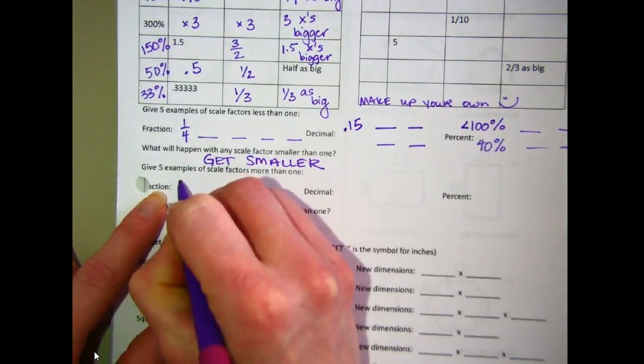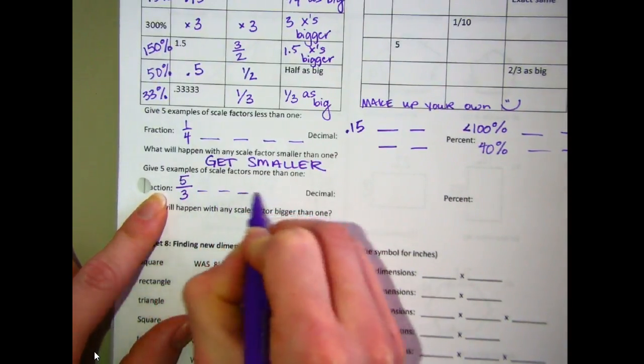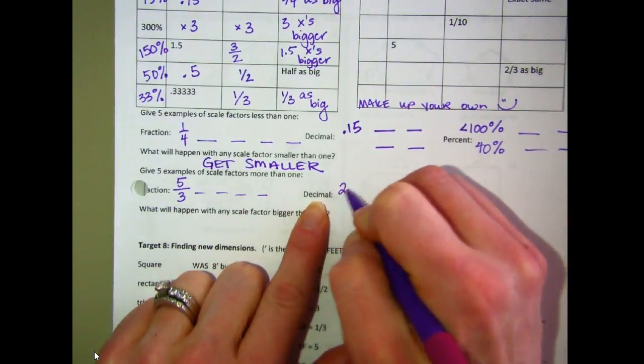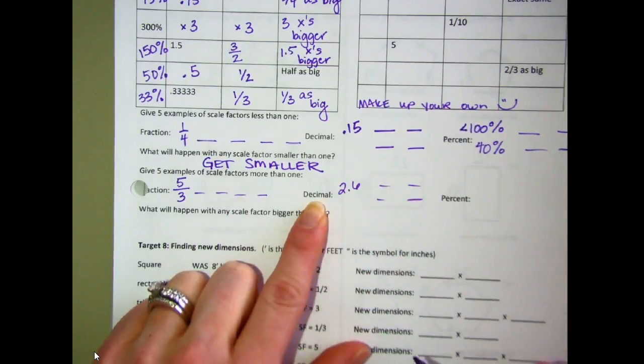Well, more than 1 as a fraction should be written as an improper fraction. So maybe something like 5/3. Give me 4 more. Decimals more than 1. 2.6. Give me 4 more that are more than 1.